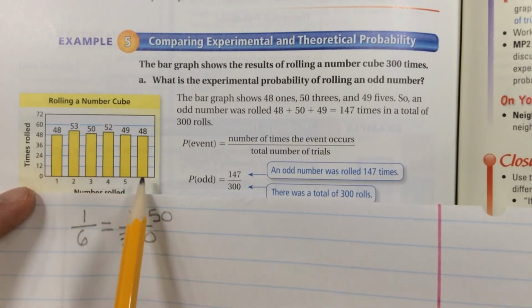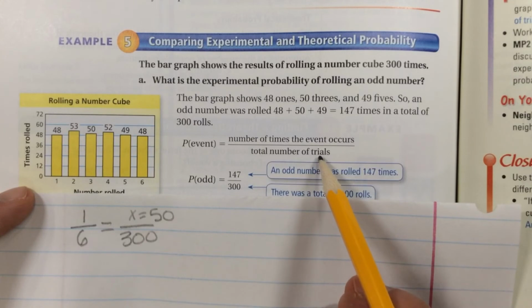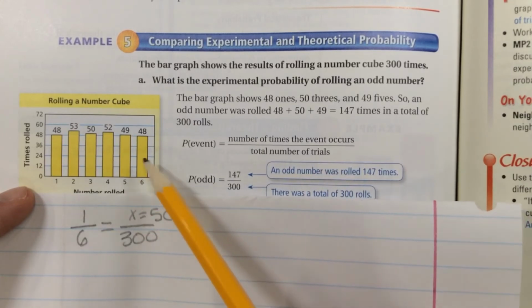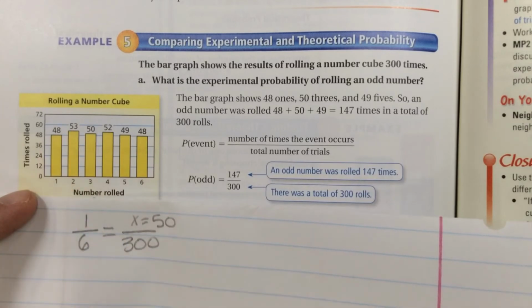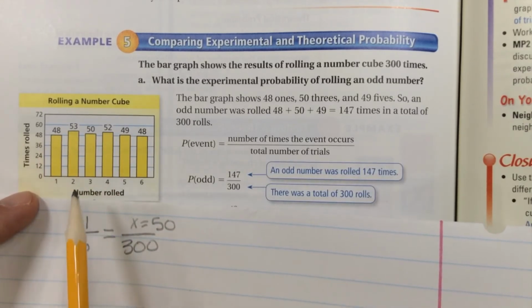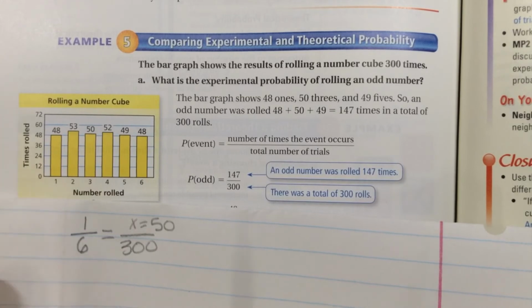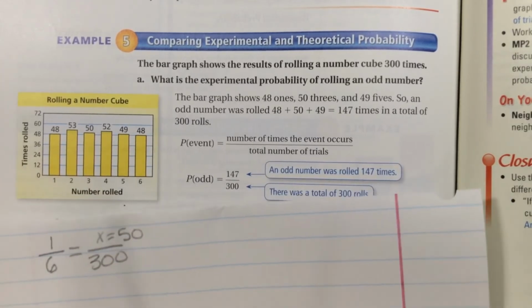The more we run an experiment, the greater the number of trials, the closer our experimental probability will get to our theoretical probability. Okay, so the more trials we run, the closer theoretical and experimental probability will get. I won't ask you that on a quiz or anything, but you should probably know that.